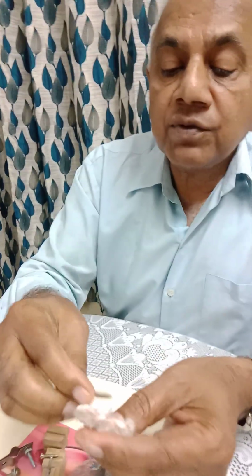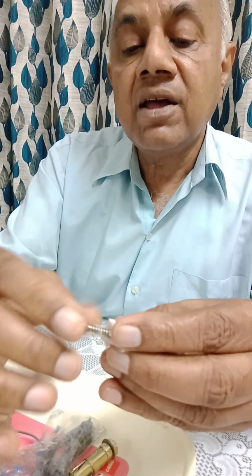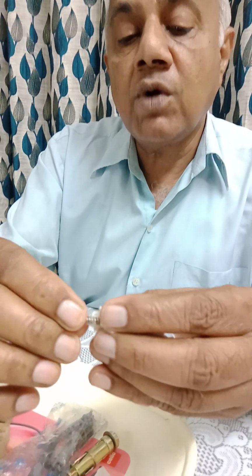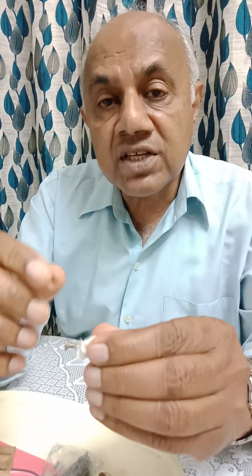Then how is a screw held tightly in its position? We have to drive it like this inside, with the help of a screwdriver. And when we do this, what is happening?